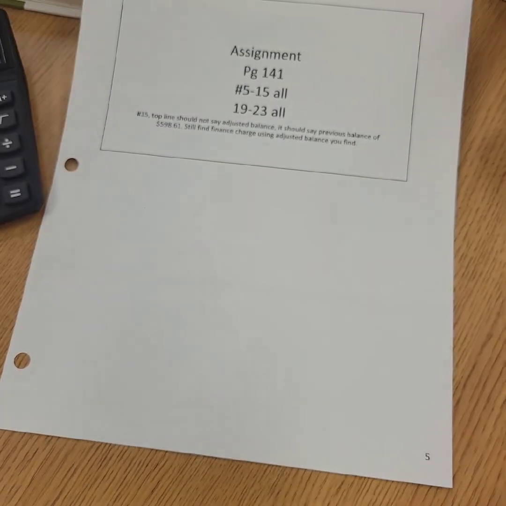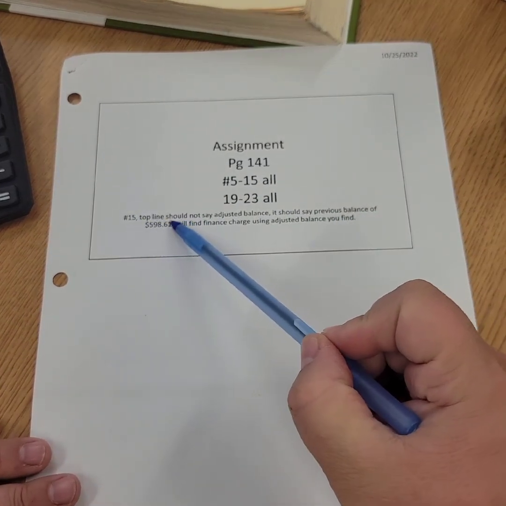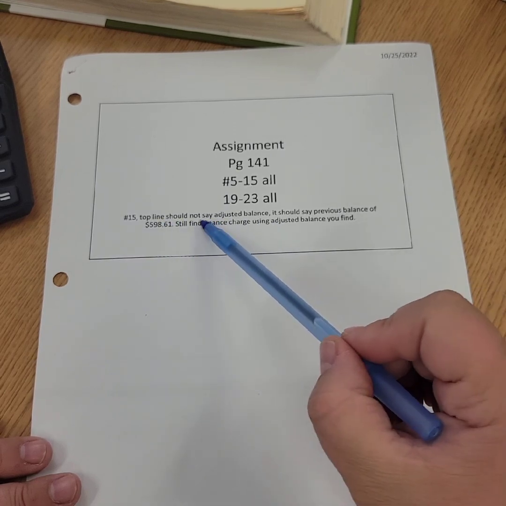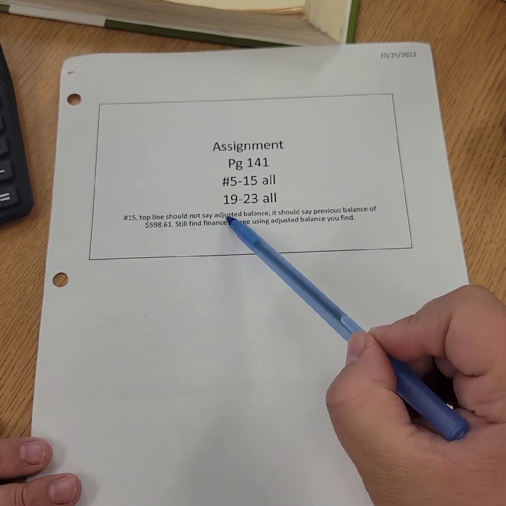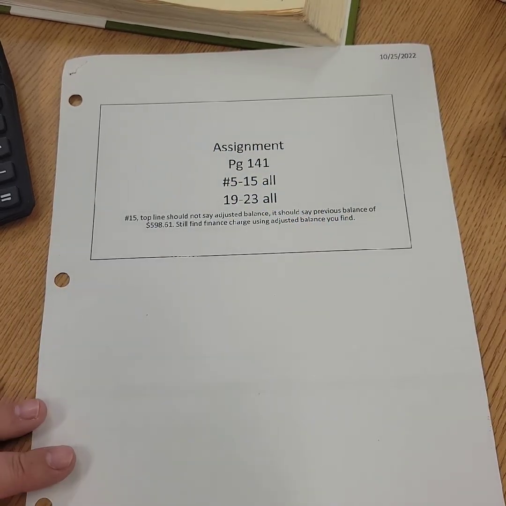So, and then the assignment is this on number 15. On the top line, it shouldn't say adjusted balance, that word should be previous on the very top line, and you still answer the question as it's asked.